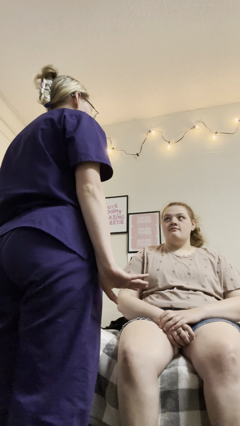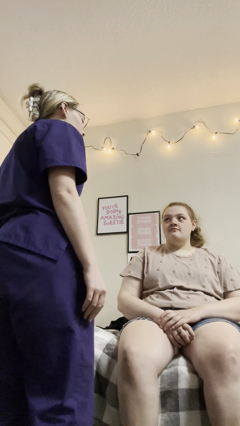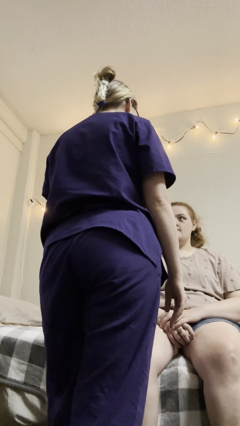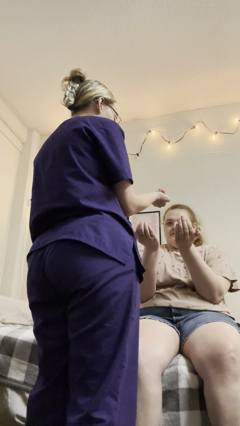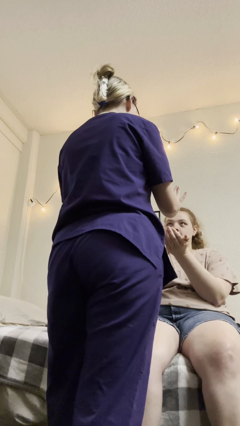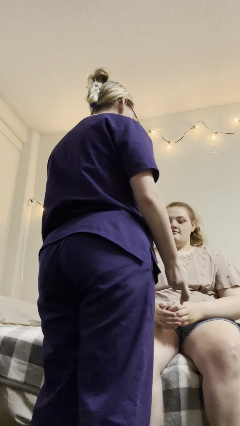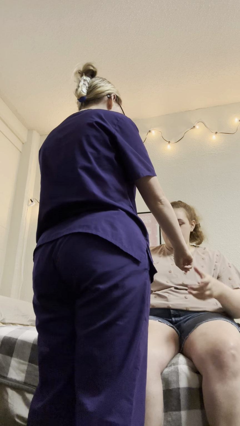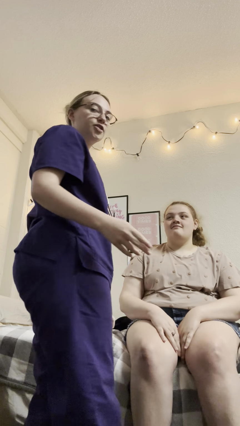Okay, I'm gonna check your strength real quick. So I'm gonna check for resistance. So the first thing I want you to do is I want you to kind of move your arms like this, kind of like this, and I want you to pull. All right. And then I want you to push. Alright, so you're able to push with resistance. And then I'm going to get you to squeeze my fingers real quick. Okay, good. Strength was equal on both sides.